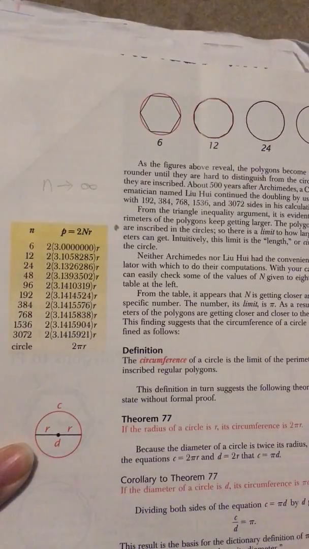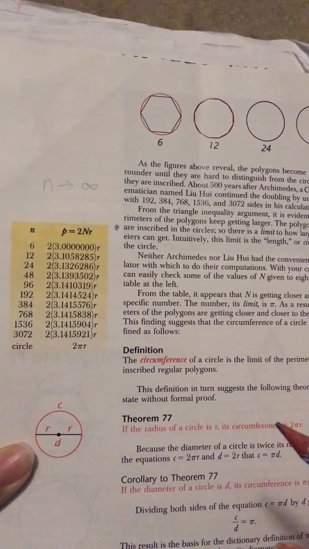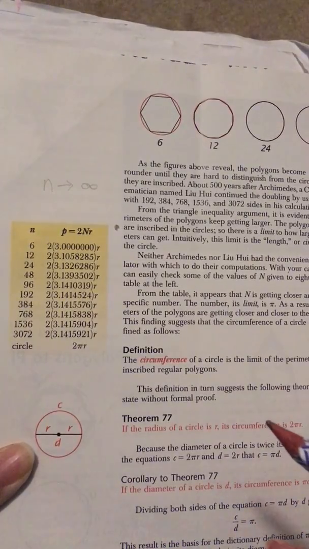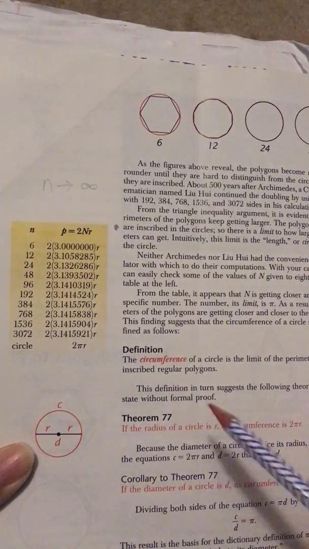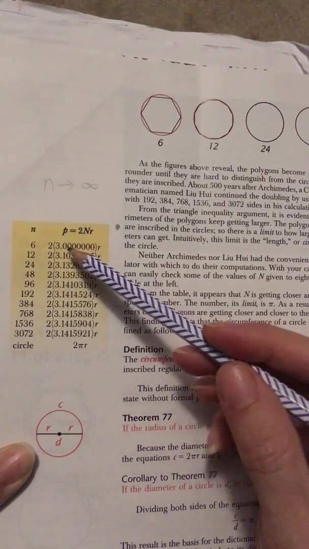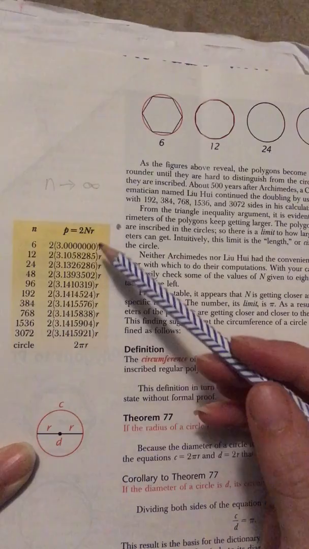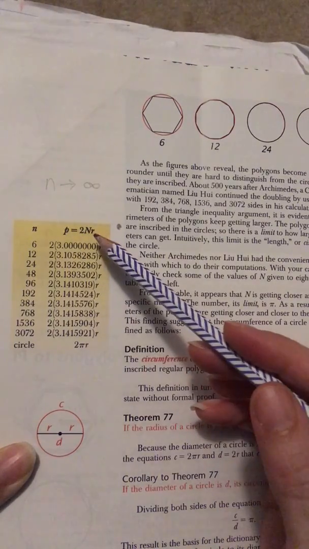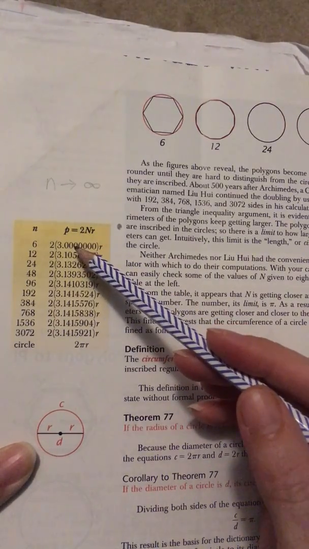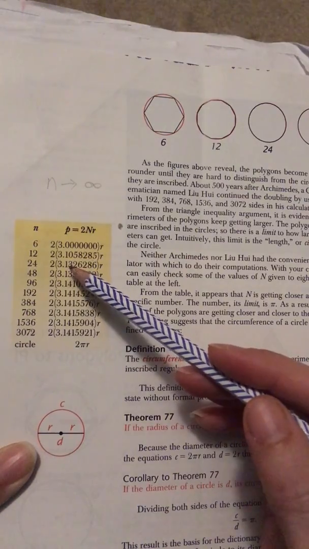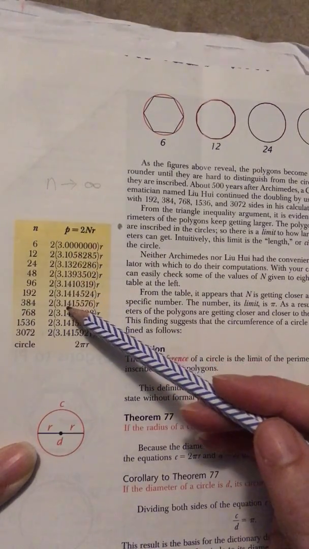But there's a limit. As the number of sides grows, this number n, from the formula we looked at previously, keeps getting a little bit bigger.